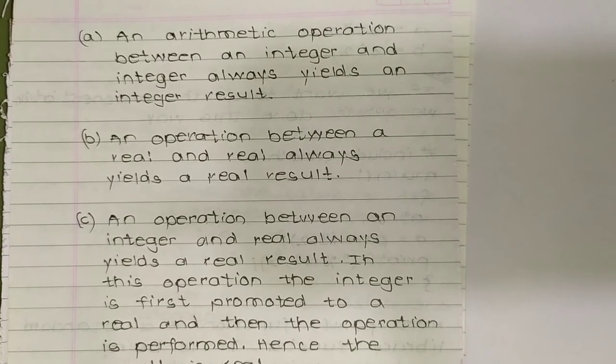C: an operation between an integer and a real will always yield a real result. That means an operation between an integer and a real yields a real result. In this operation, the integer is first promoted. So an operation between an integer and a real will always yield a real result.